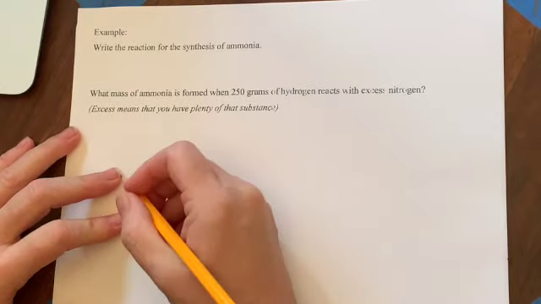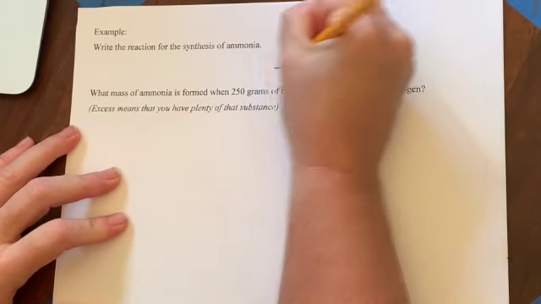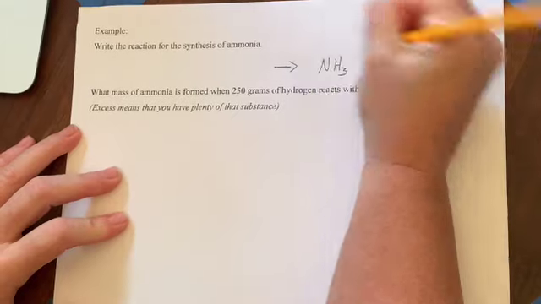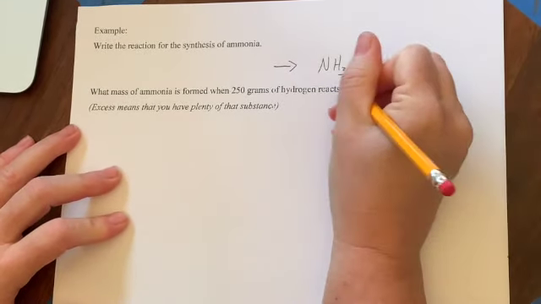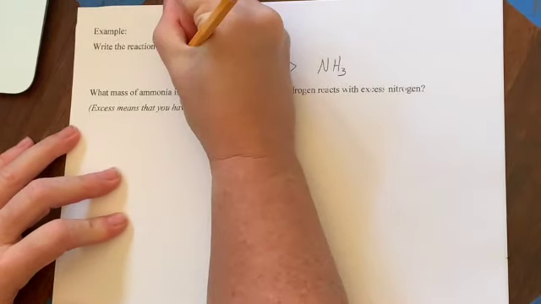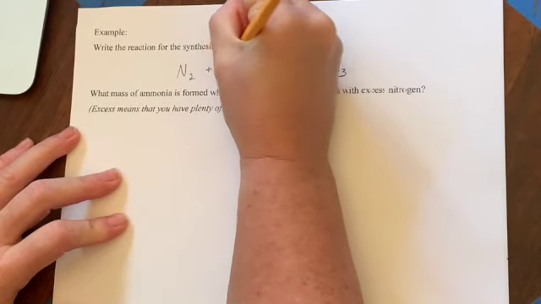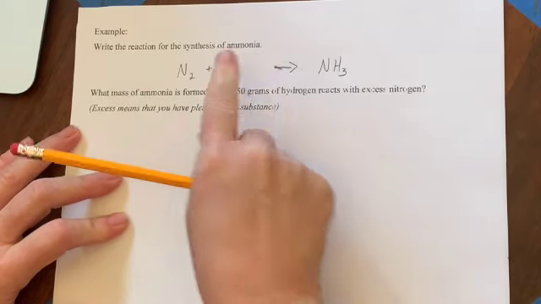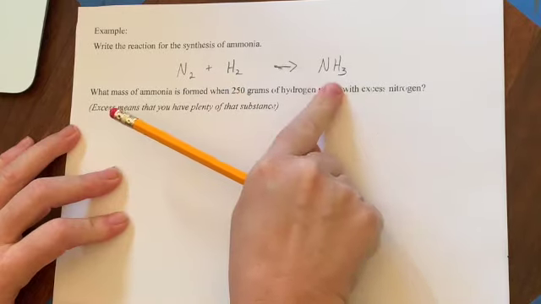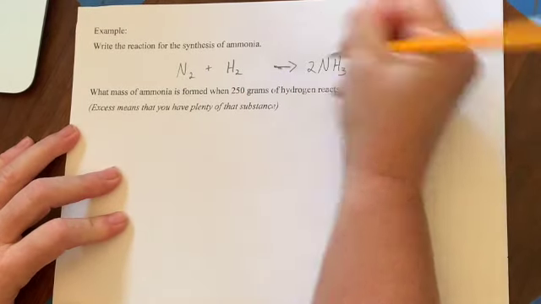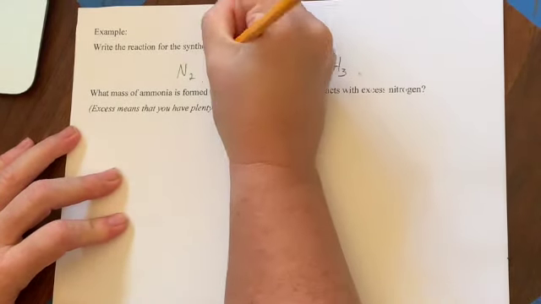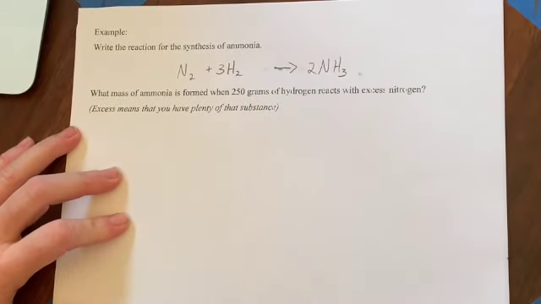Write the reaction for the synthesis of ammonia. Well, we are making ammonia. All right, and ammonia comes from nitrogen and hydrogen. We're gonna remember that both of those are diatomic. Okay, then I know I'm gonna have to deal with my hydrogens right away. So I have a 3 there. I'm going to put a 2 because least common multiple is 6. I'm going to put a 3, and now we are good to go.